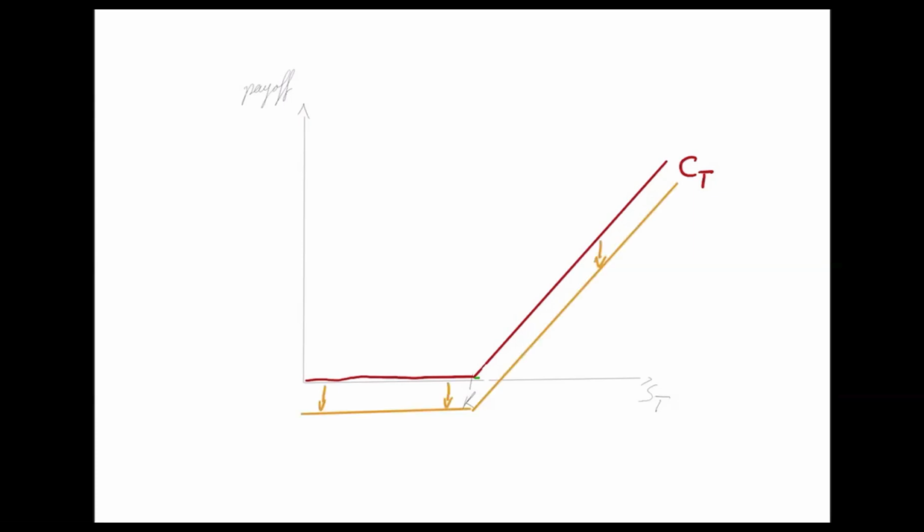Notice that the downward shift is equal to the initial call price multiplied by the gross return of the risk-free asset from small t to the maturity date, or in other words, the future value of the initial call price which the long position has to pay the short position. Notice that the call option loses money if the price of the underlying ends up at the strike price or below, and it starts to make gains if the price of the underlying ends up above the strike price.